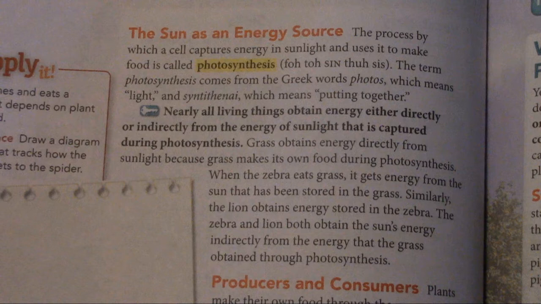Nearly all living things obtain energy either directly or indirectly from the energy of sunlight that is captured during photosynthesis. Grass obtains energy directly from sunlight because grass makes its own food during photosynthesis. When the zebra eats grass, it gets energy from the sun that has been stored in the grass. Similarly, the lion obtains energy stored in the zebra. The zebra and the lion both obtain the sun's energy indirectly from the energy that the grass obtained through photosynthesis.